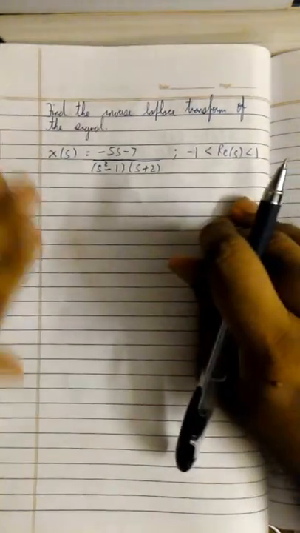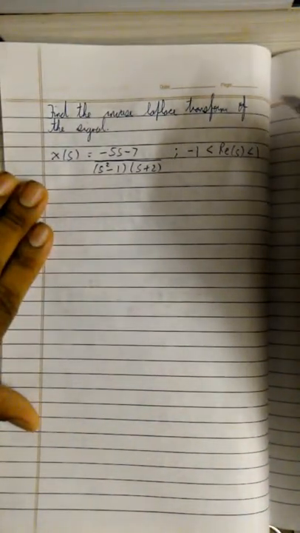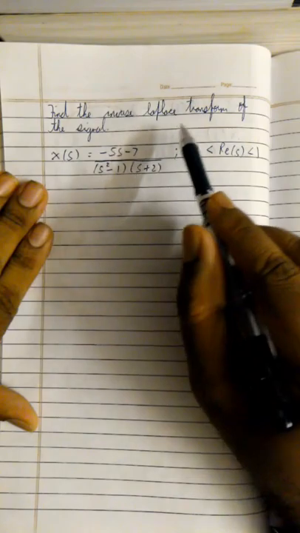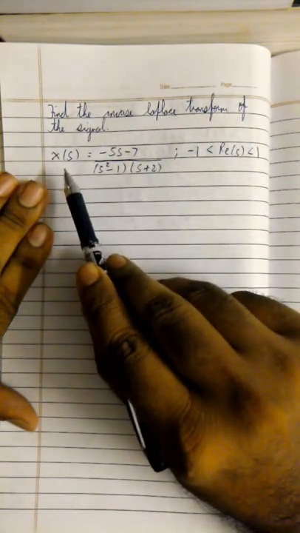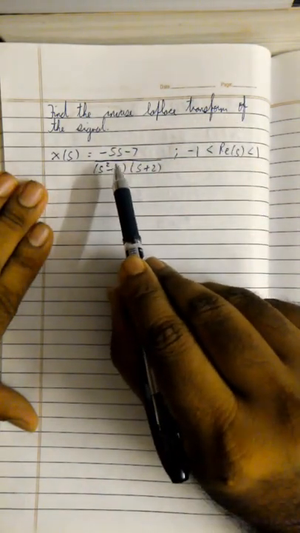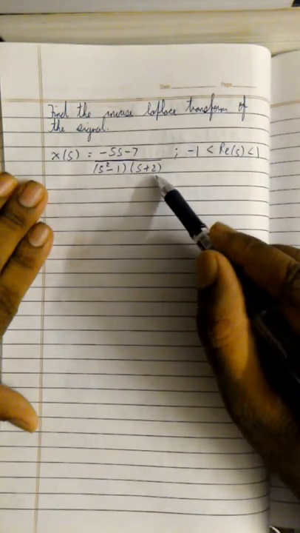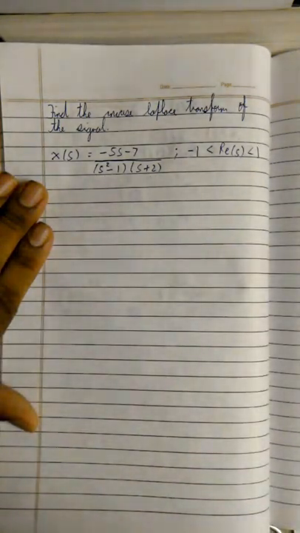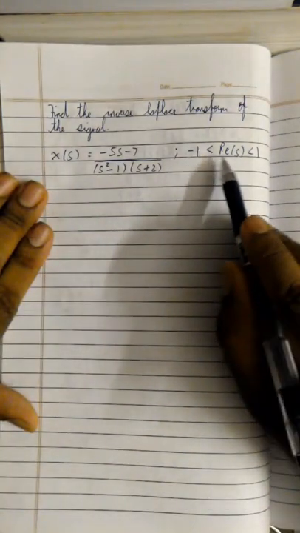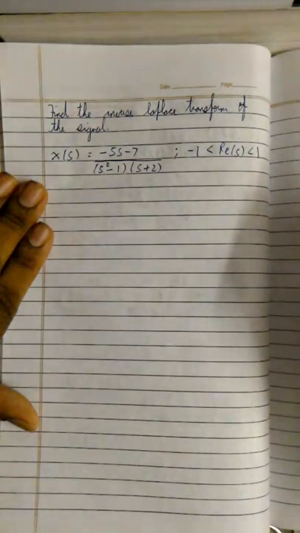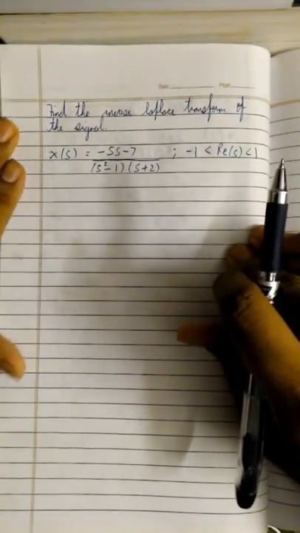So now let's do a problem on inverse Laplace transform. Here the question is, find the inverse Laplace transform of the signal X(s) is equal to (-5s - 7) by (s square minus 1) into (s plus 1). Here the ROC is defined as minus 1 less than real part of s less than 1. This is your ROC. Okay, so now let's do this question.